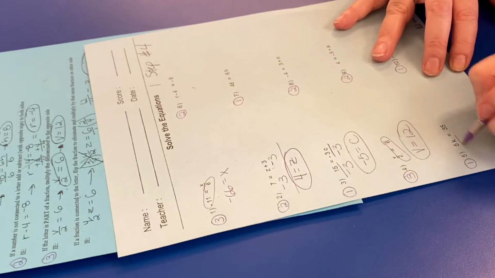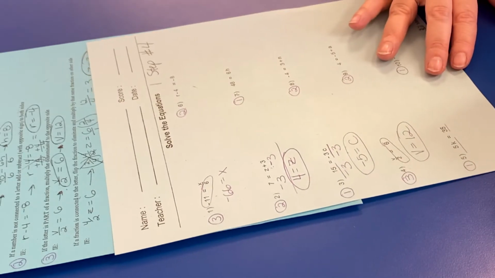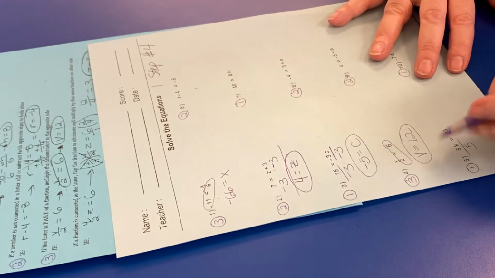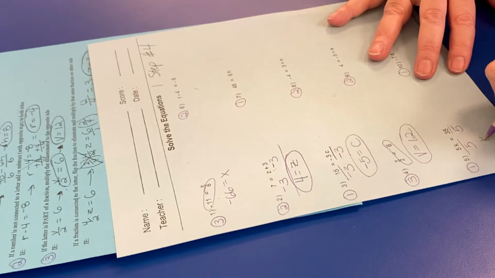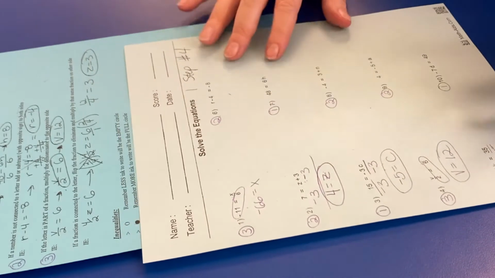Okay, on this one, going to the number 1 rule. If a number is connected to a letter, divide by that number and keep the sign the same. So it's a positive 5. How many times does 5 go into 35? That would be 7. If you need to use a calculator, do so.